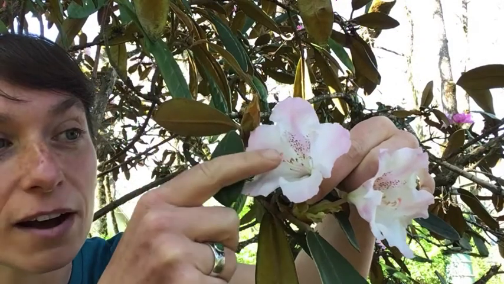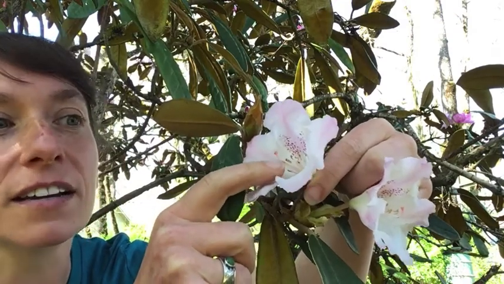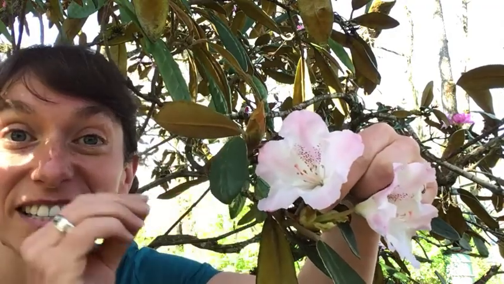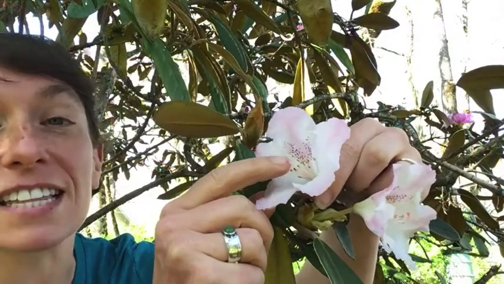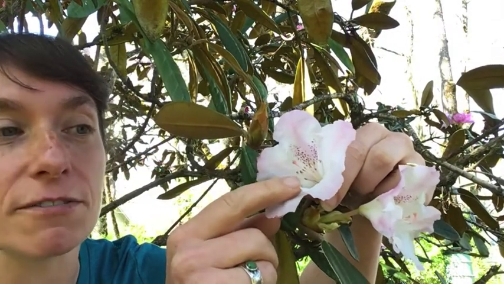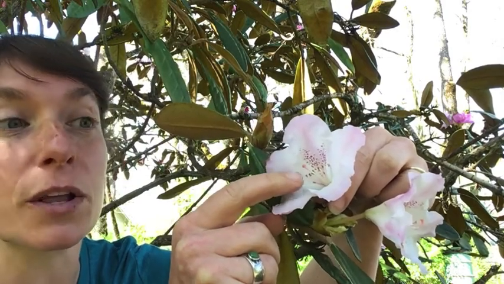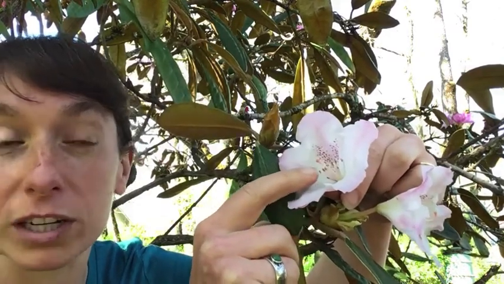Then inside you have all of these little things here. These are the stamen, and that's the male part of the flower, and that's how I remember it, because it's stamen. So that has the anthers on the top, and the filament is the part that goes down. And the anther is where the pollen is for the flower. And that's pretty important.